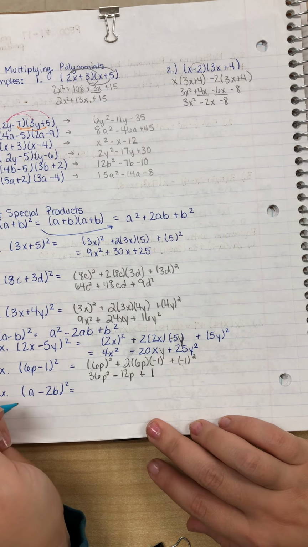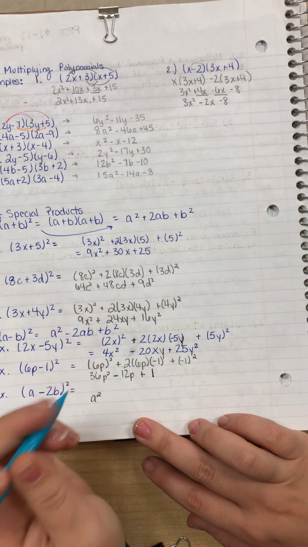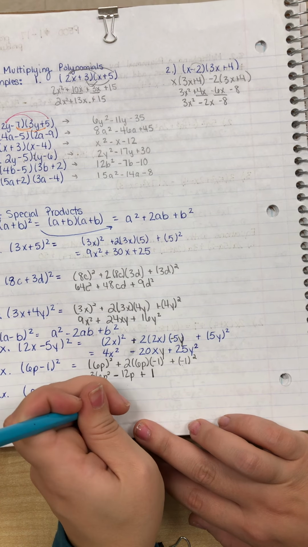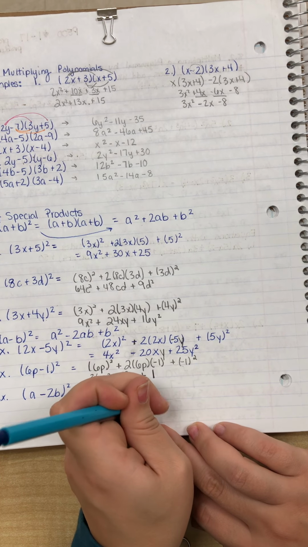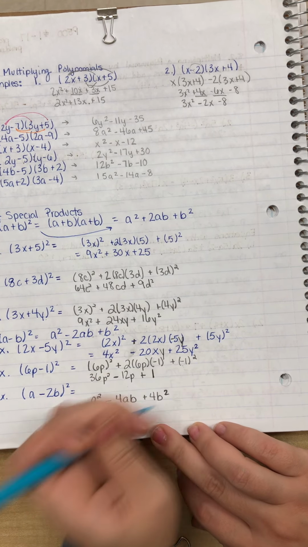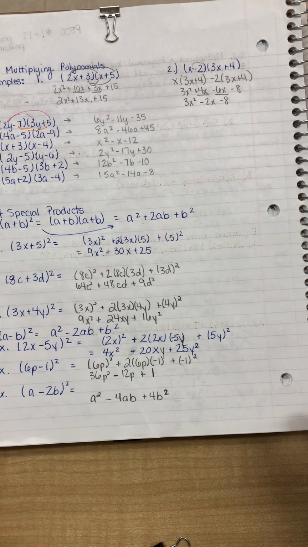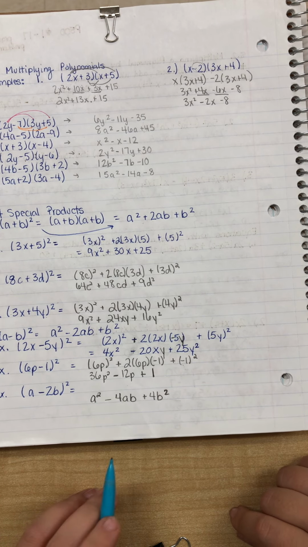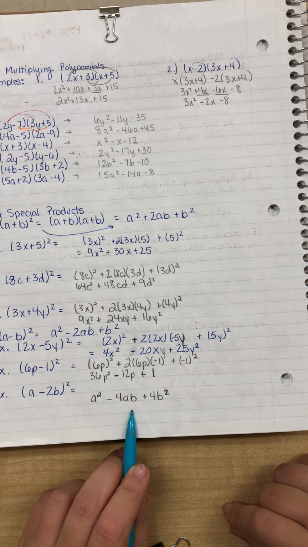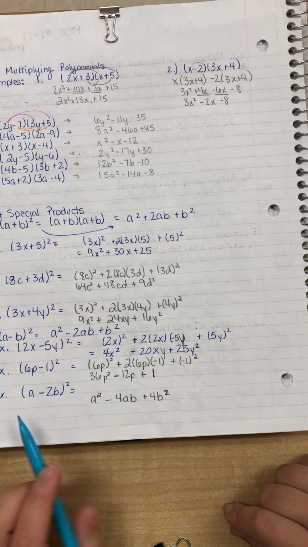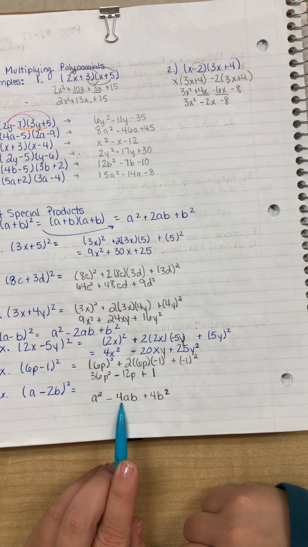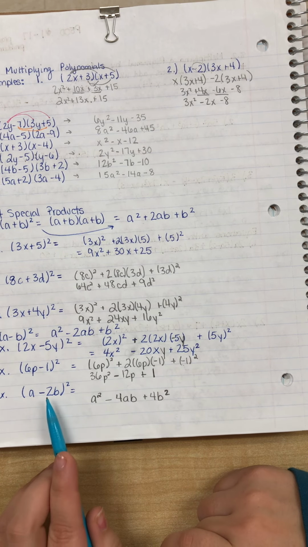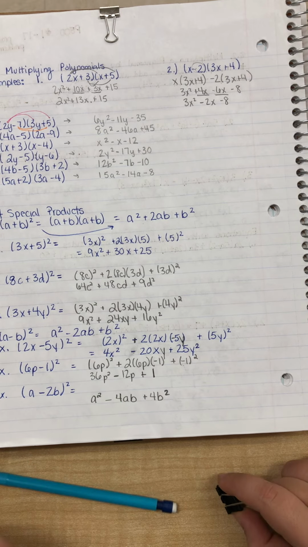I'm going to write the answer. So I got a squared minus 4ab plus 4b squared. Remember, because a squared and then 2 times a times b, so a negative happens, and then b squared. Okay? Homework is online.